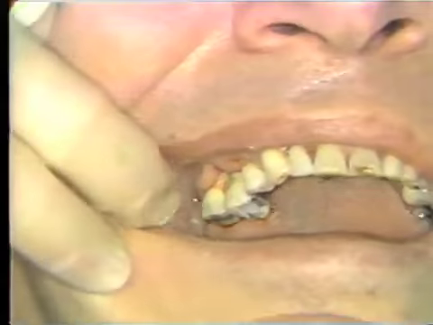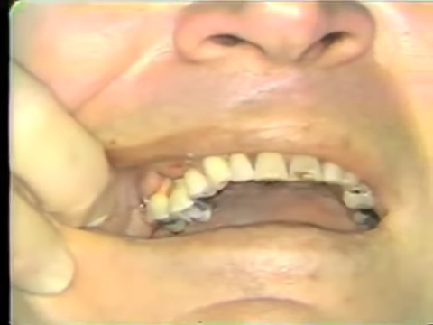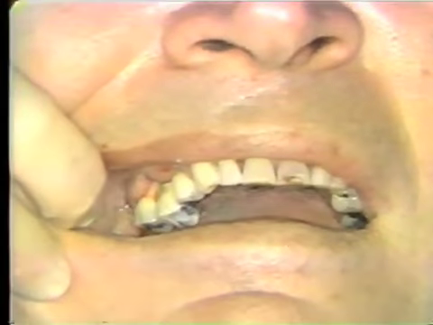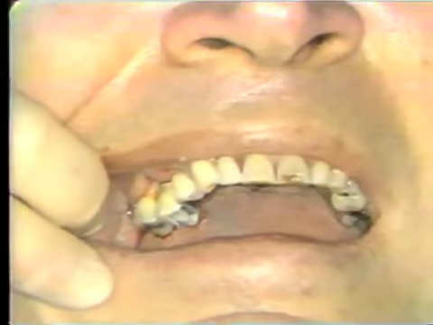Okay. You have a mirror, old tiny mirror. Okay.